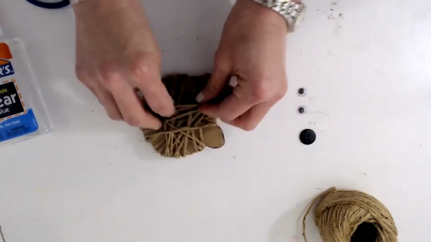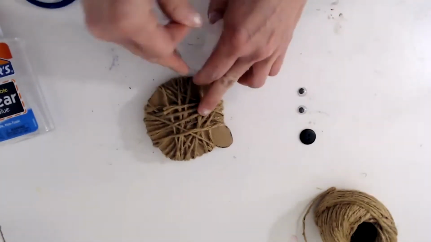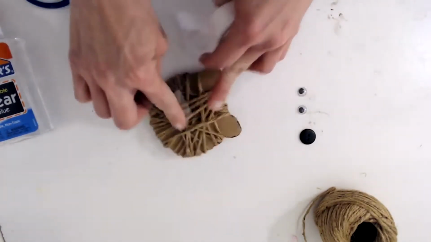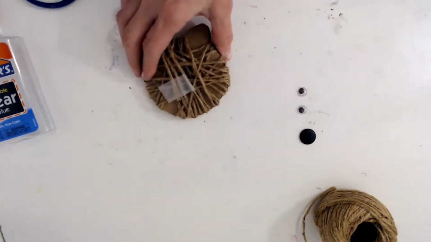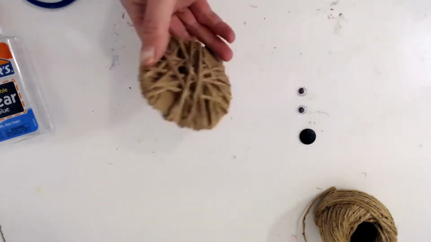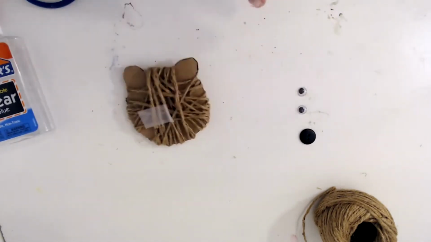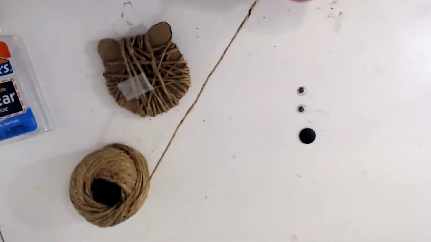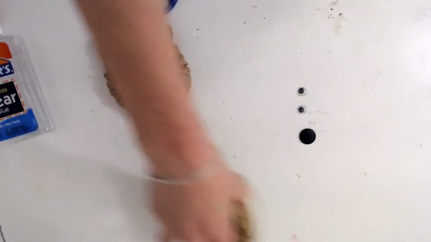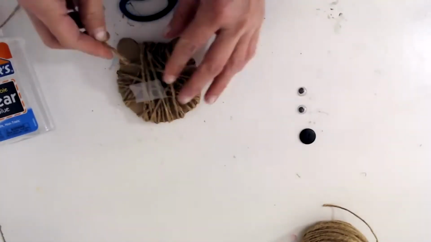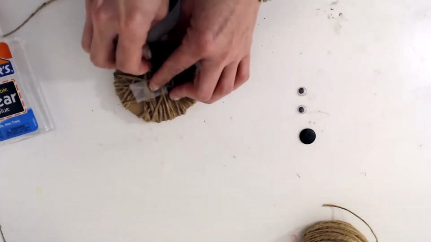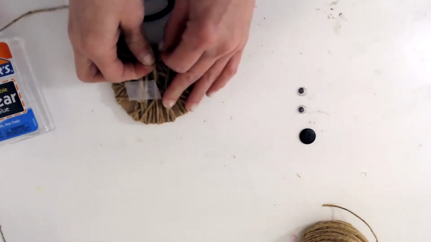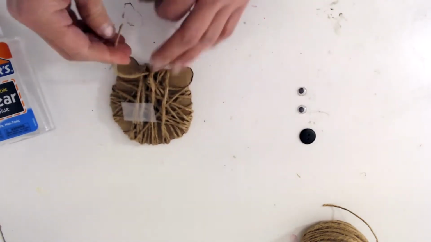Okay, when you get to the end, or when you think you've covered it enough, you can just tape the end of your string to the back. And then while you're on the back, I'm going to show you how to make this into an ornament. And by the way, you could also glue this, and that would hold it even better. And if you're a grown-up, you could hot glue it, that's even better.